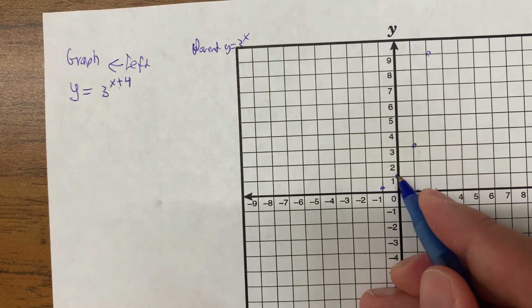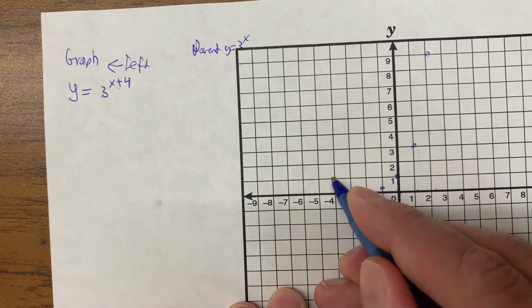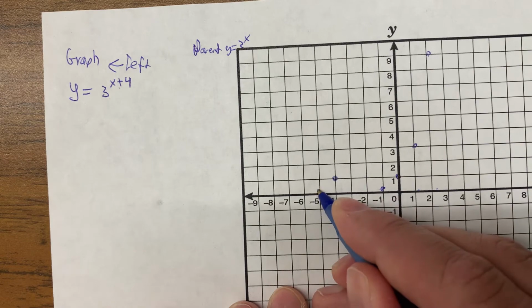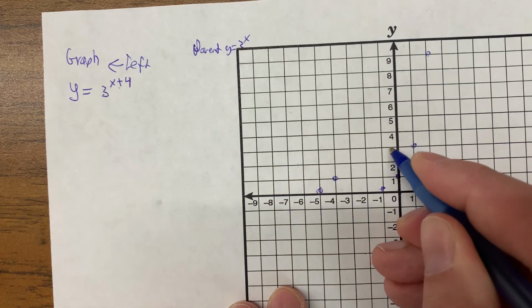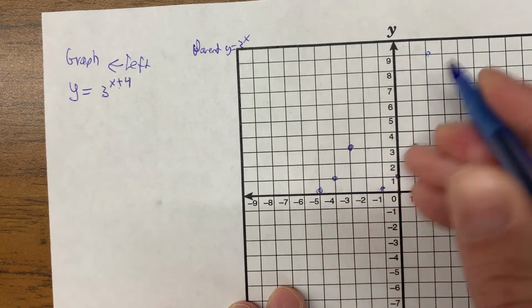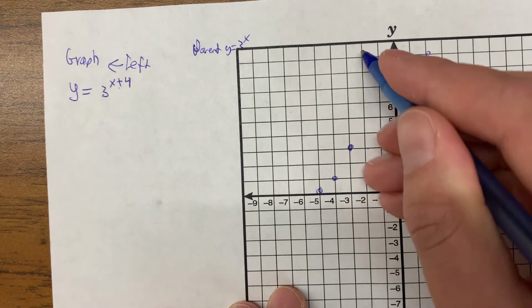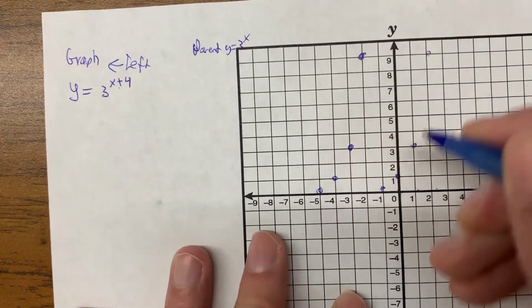So I like to start with that point at (0, 1) and shift it left by 4. Take this point, shift it left by 4. Take this point, shift it 1, 2, 3, 4 left. Take this point, shift it 1, 2, 3, 4 left. I think this is the fastest way to graph it.